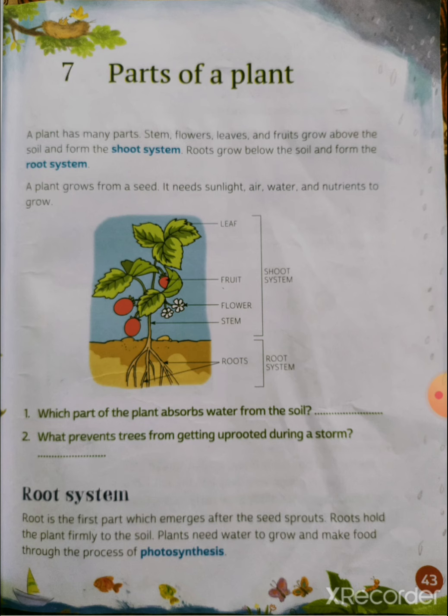Again, roots also absorb water from the soil and transfer it to different parts of the plant, especially to the leaves, where this water is used in the process of photosynthesis.